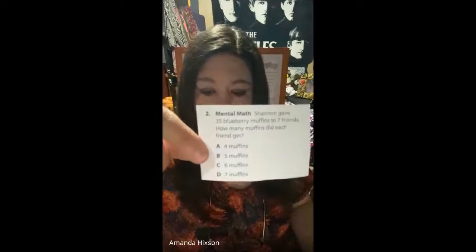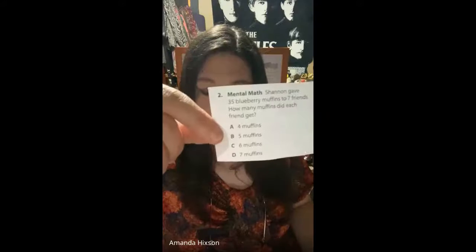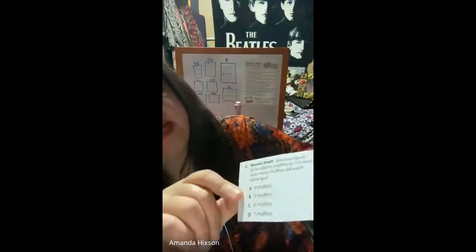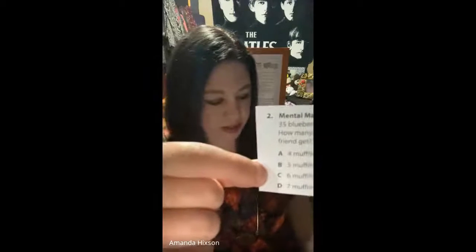And it says, mental math. Shannon gave 35 blueberry muffins to 7 friends. How many muffins did each friend get? So take your time and think about if it is 4 muffins, 5 muffins, 6 muffins, or 7 muffins.